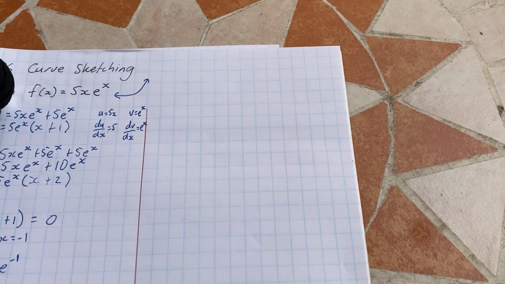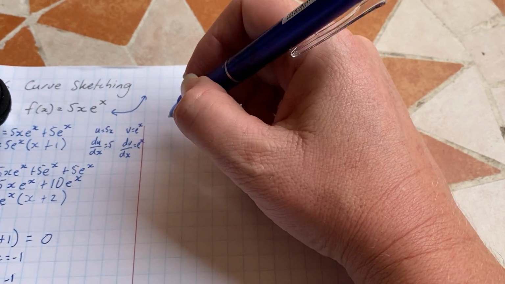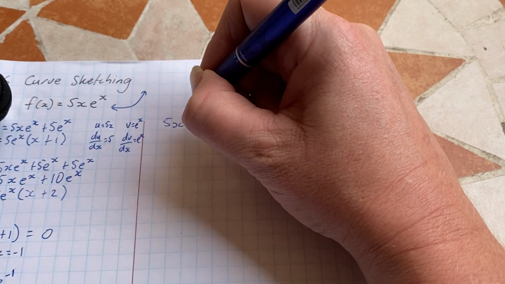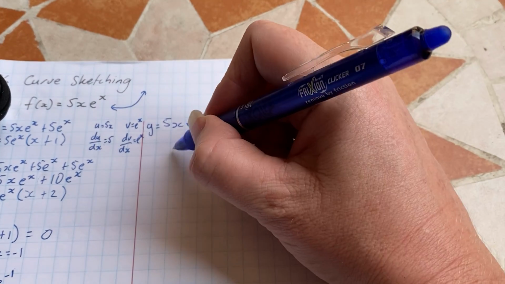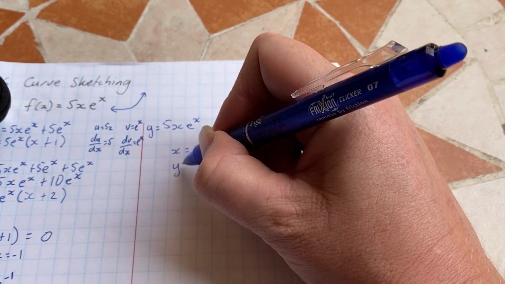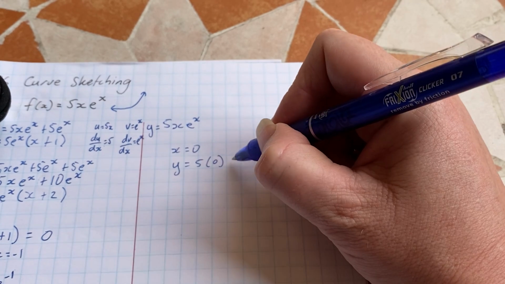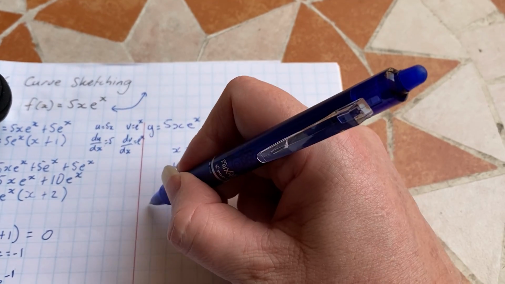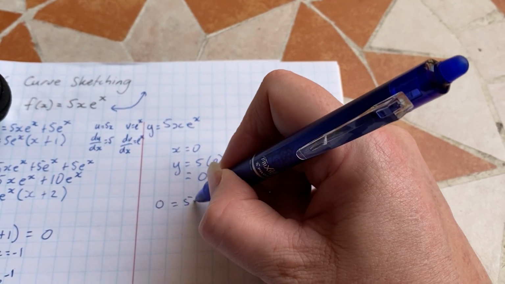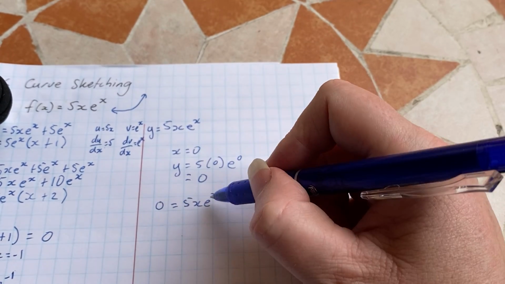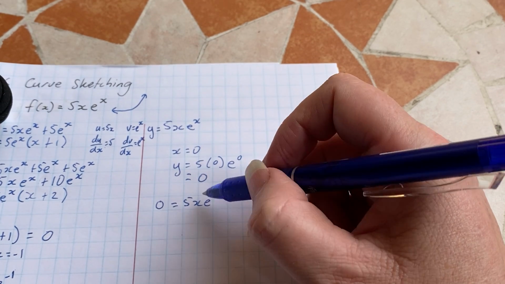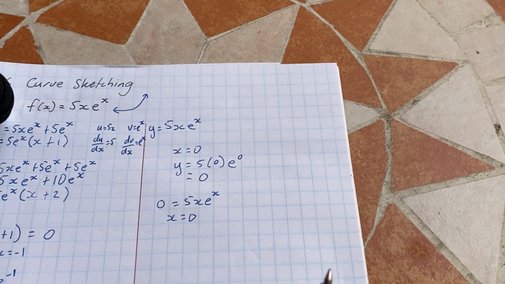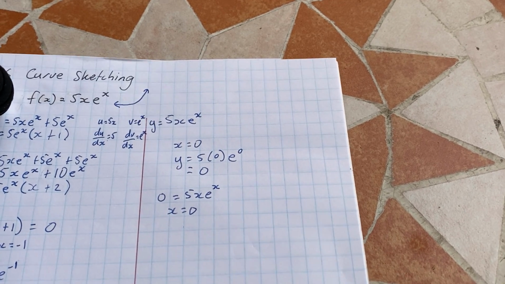Let's do intercepts next. So intercepts are where the original function x equals 0, y equals 0. So if x equals 0, y equals 5 times 0 times e to the 0, so 5 times 0 times 1, which is 0. And if y equals 0, now e to the x can't be 0, so it relies on 5x being 0. That gives us x equals 0. So there's only one intercept at (0, 0).